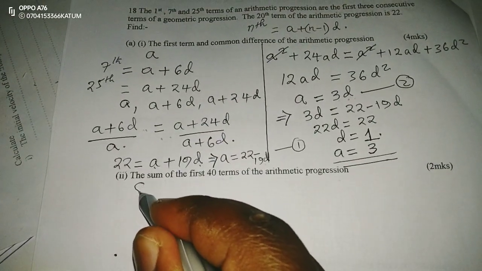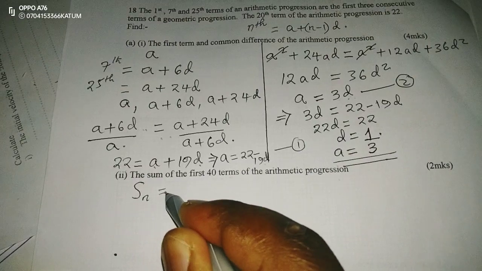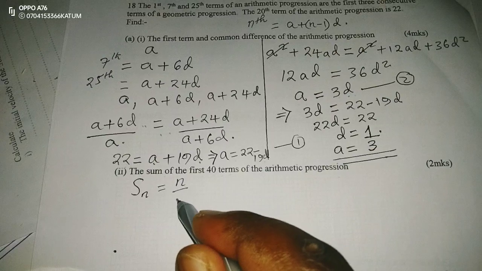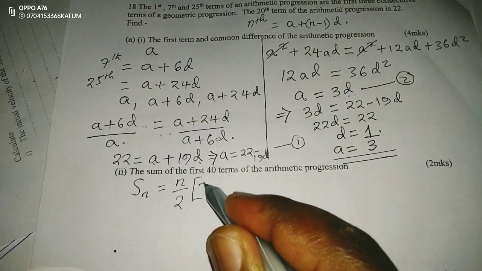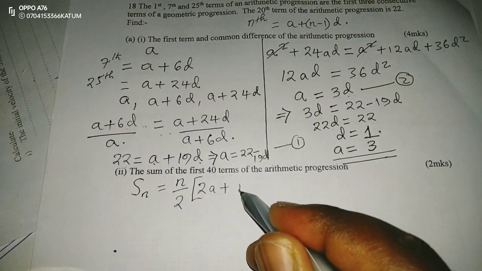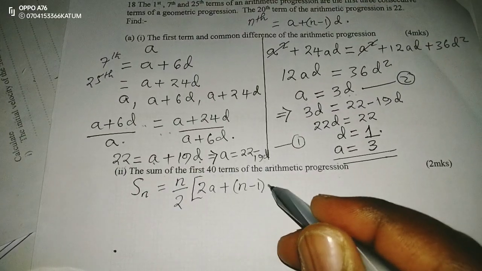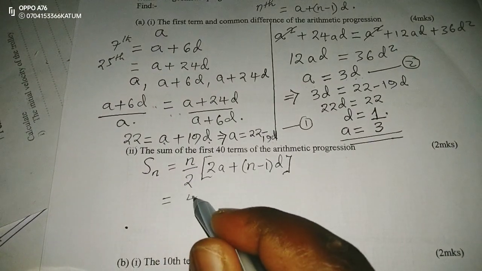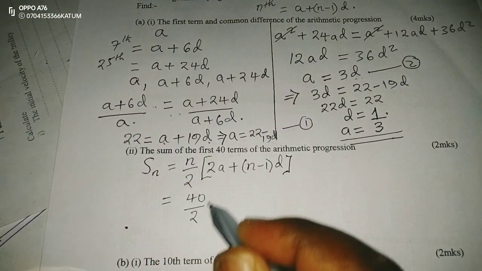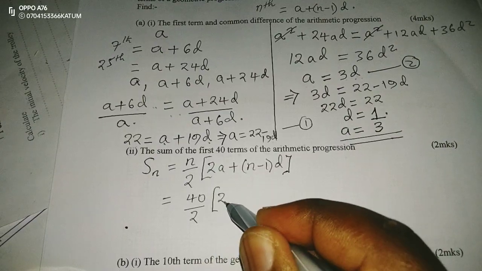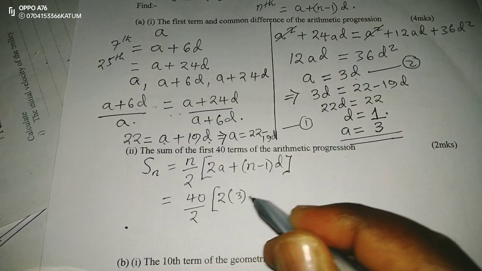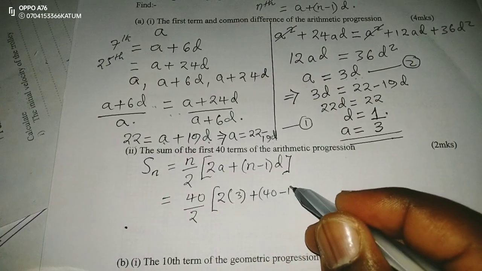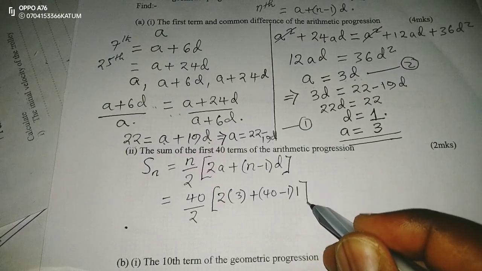Remember, the sum of a given number of terms is usually given by n/2 into 2a plus (n minus 1) multiplied by d. Therefore, for 40 terms, we'll start with 40/2 into 2 multiplied by the first term, which is 3, plus n, 40 minus 1, multiplied by the common difference, which is 1.